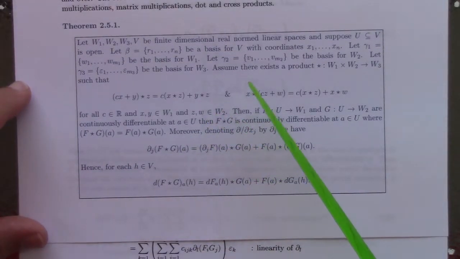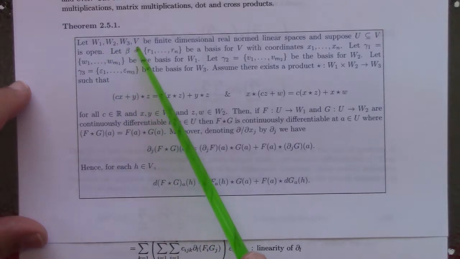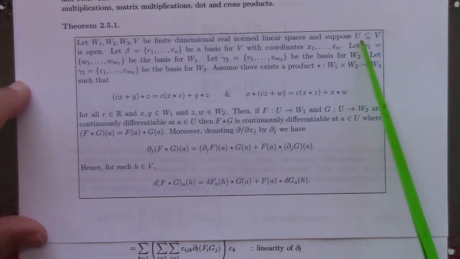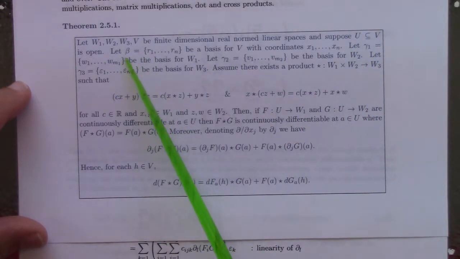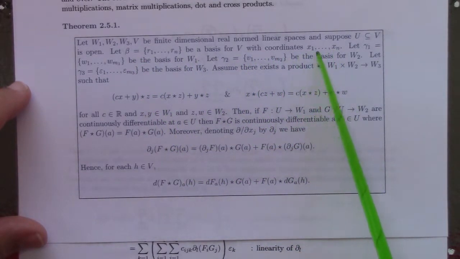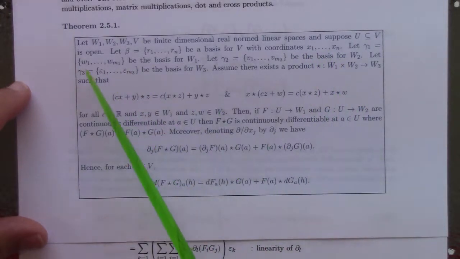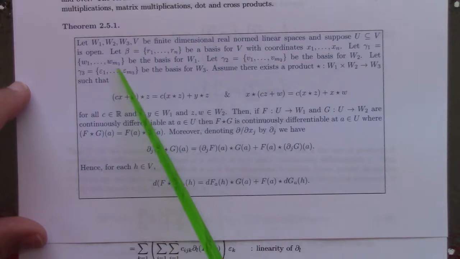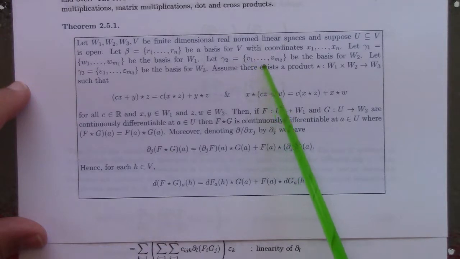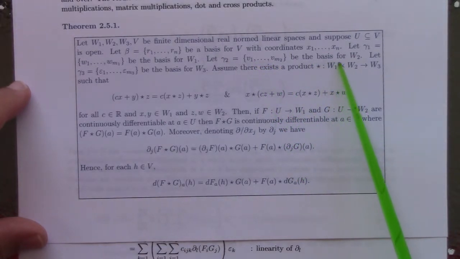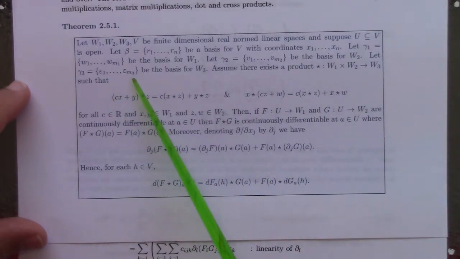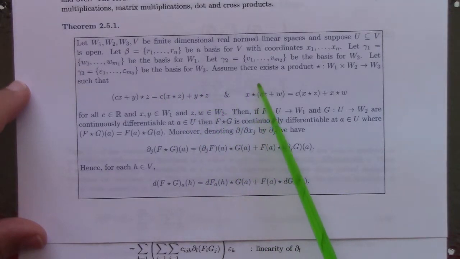So, here's the deal. If we have W1, W2, W3, V, finite dimensional real normed linear spaces, thinking of U as being a subset of V, and suppose you've got a beta as a basis for V with coordinates x1 through xn. So these will be the ones I take partial derivatives with respect to here. Let gamma 1, w1 through w sub m1, be a basis for W1, and gamma 2, v1 through v m2, be a basis for W2. Gamma 3, epsilon 1 through epsilon m sub 3, a basis for W3. Alright, that's a lot, isn't it?